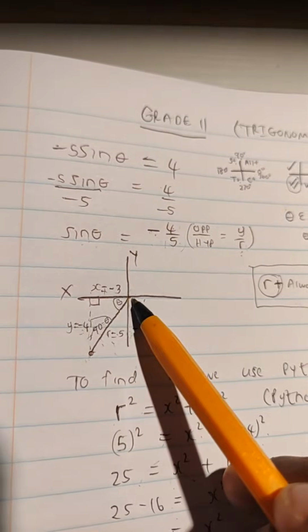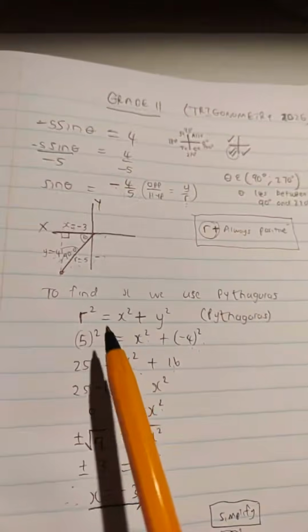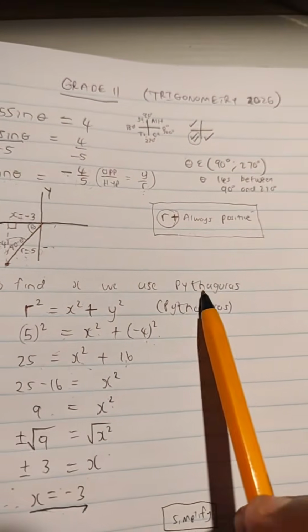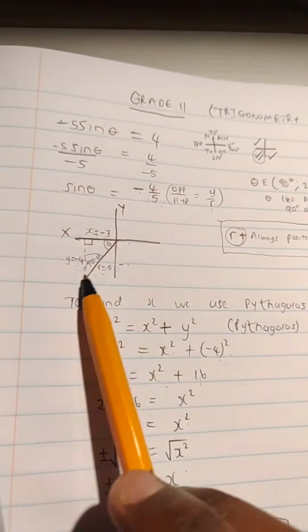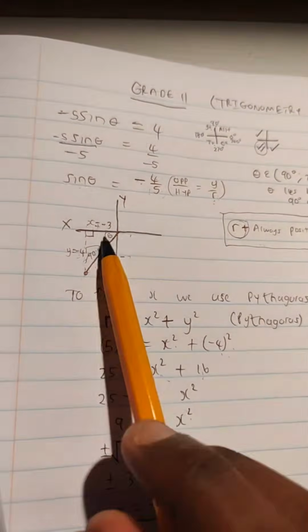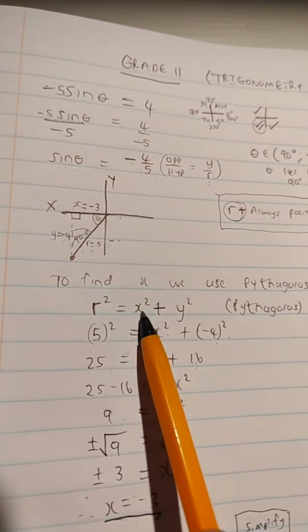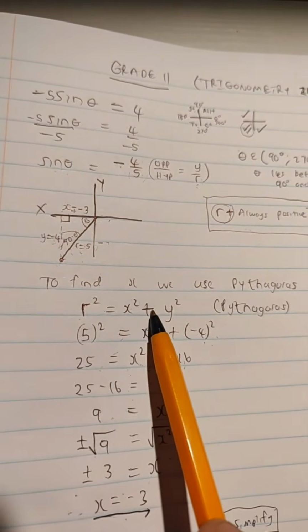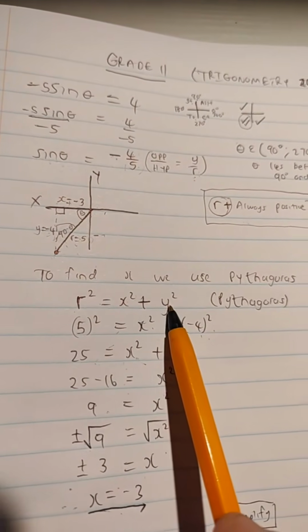Now I have to find this third side. So what do I use? I find x using Pythagoras. Remember, the hypotenuse is the side that is opposite your 90 degrees, and its square is equal to the sum of the squares of the other two sides. So x squared plus y squared.